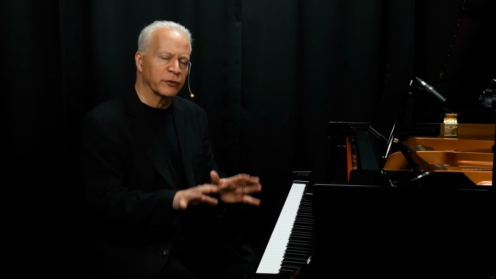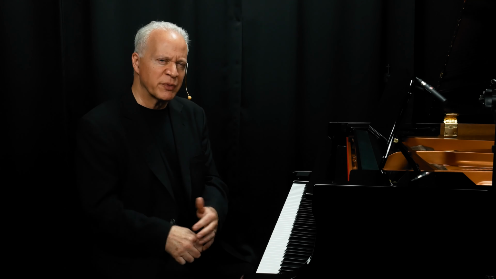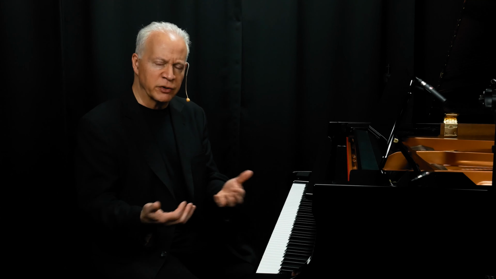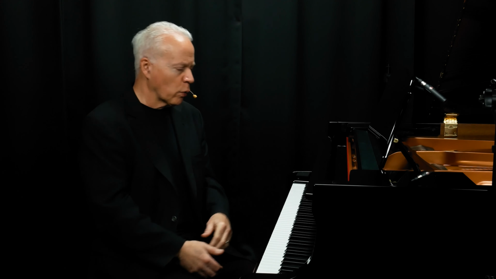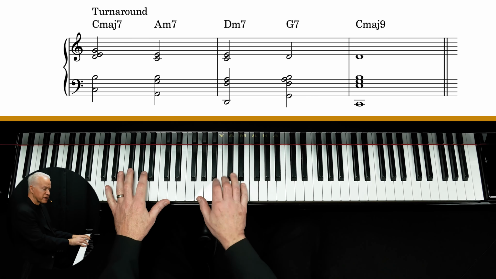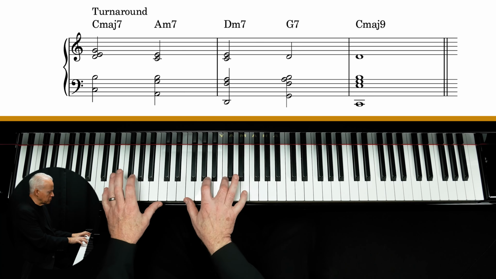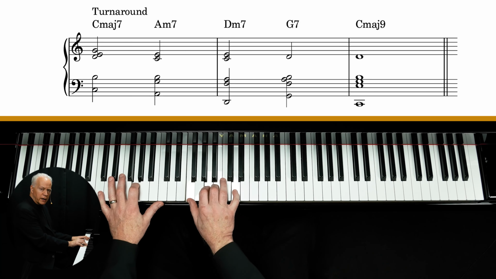Now let's look at a different common chord progression, something called a turnaround. A turnaround is just what it sounds like: a chord and a series of chords that follow that turn around on itself to get back to the original chord. The most common turnaround is a 1 chord to a 6, to a 2, to a 5, and to a 1 chord.